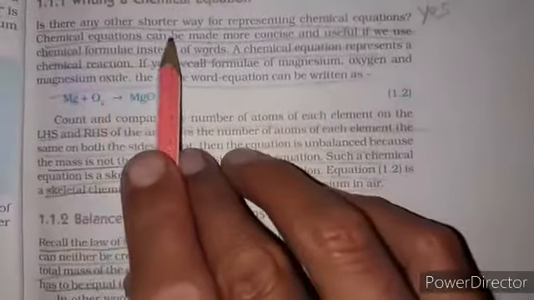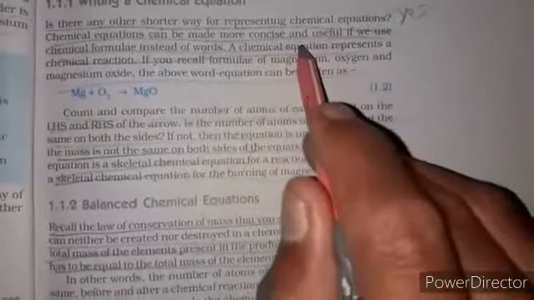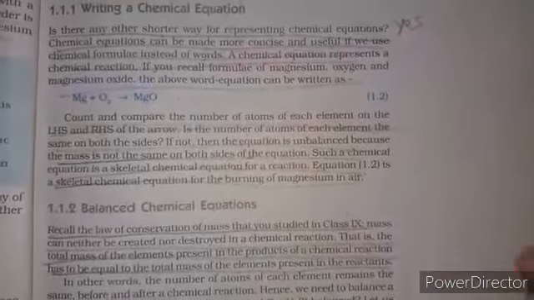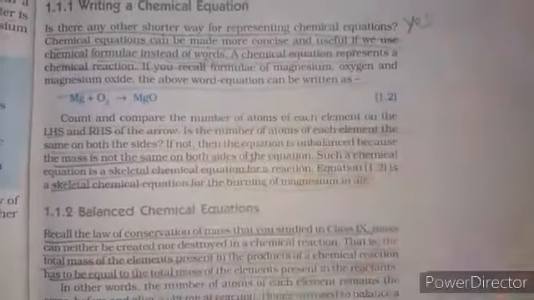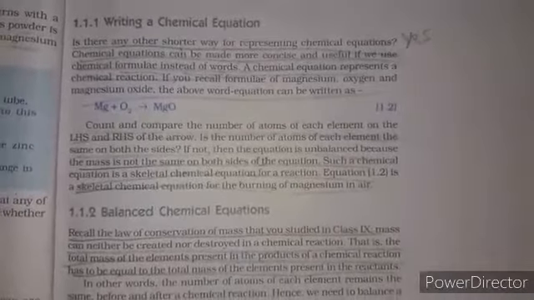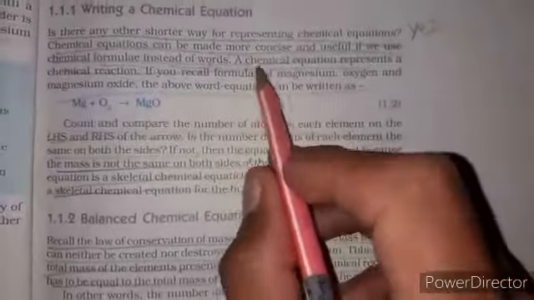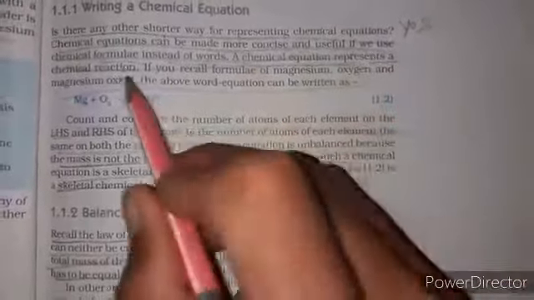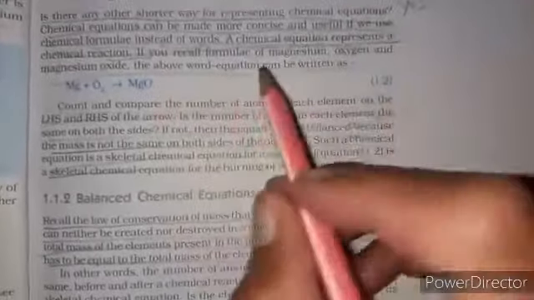So a chemical equation can be made more concise and useful. ਇਹਨੂੰ ਅਸੀਂ ਹੋਰ ਵੀ concise ਤੇ useful ਬਣਾ ਸਕਦੇ ਹਾਂ. So if we use the chemical formulae instead of words, if we use the chemical formula or symbols for different elements or molecules, which you learn in your 9th class. So a chemical equation represents a chemical reaction. ਜਿਹੜੀ chemical equation ਹੈ, that represents the chemical reaction.